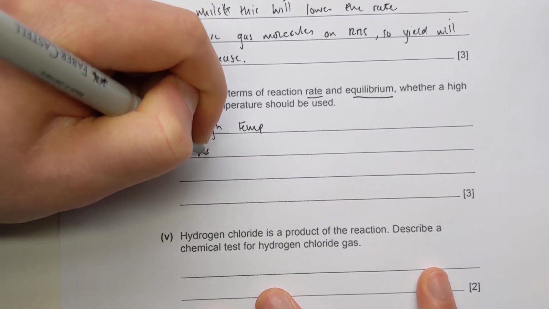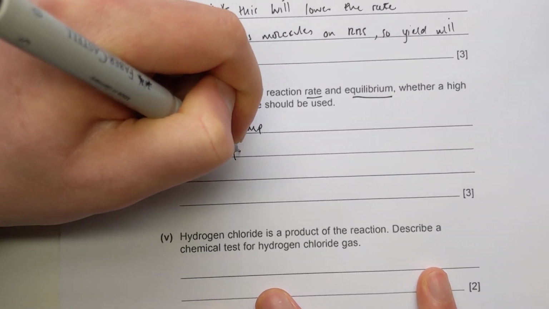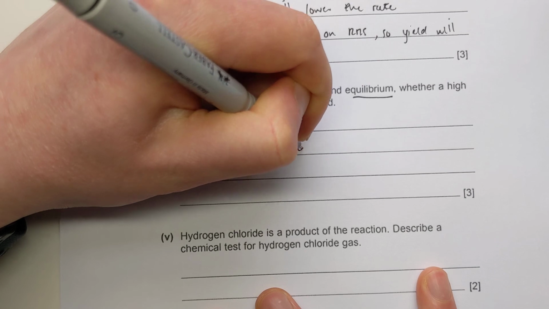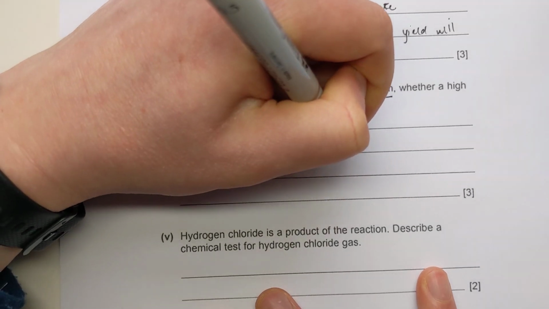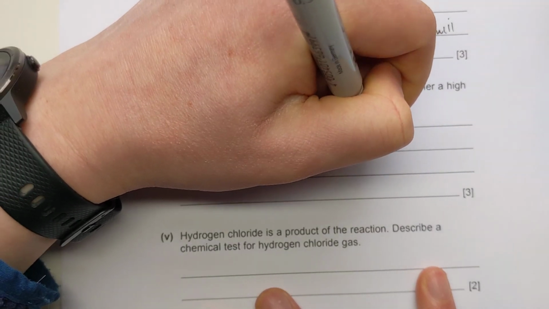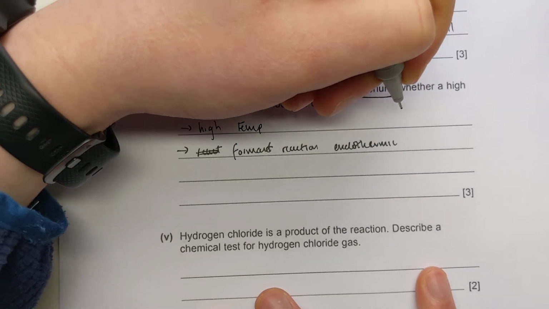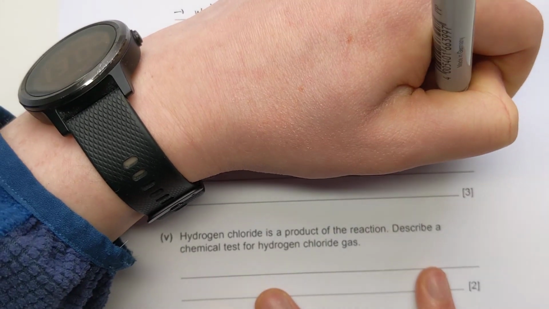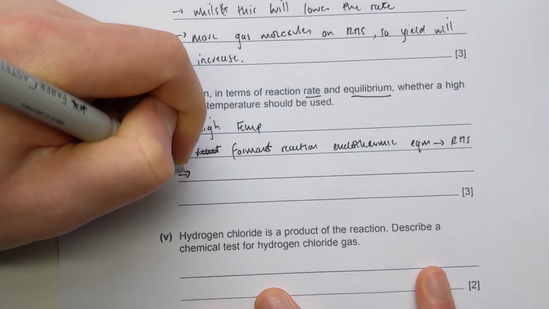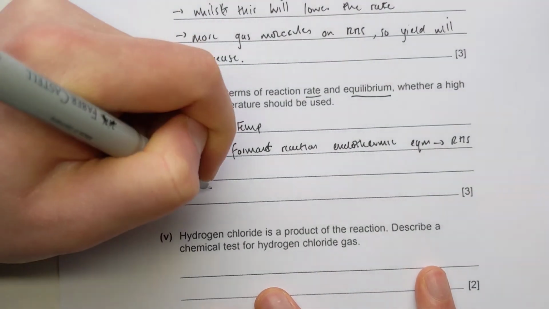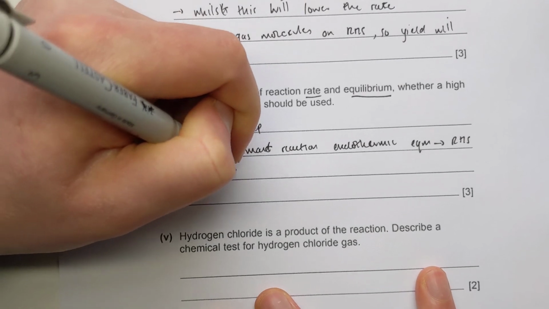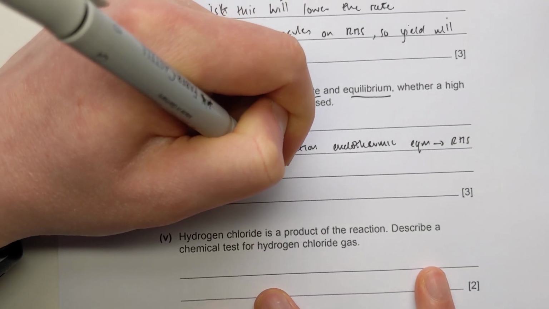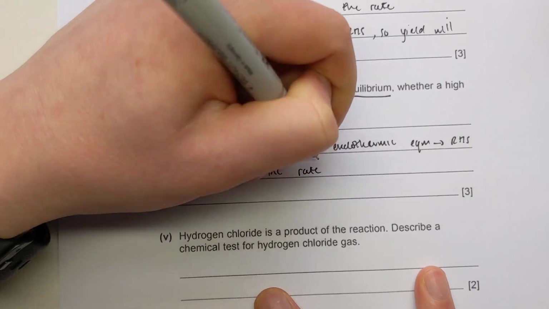You talk about the forward reaction is endothermic, so moves the equilibrium to the right hand side. And then regarding the rate, it's not actually looking for a really in-depth explanation, just the idea that high temperature increases the rate of reaction.